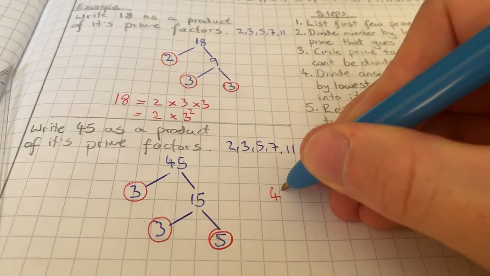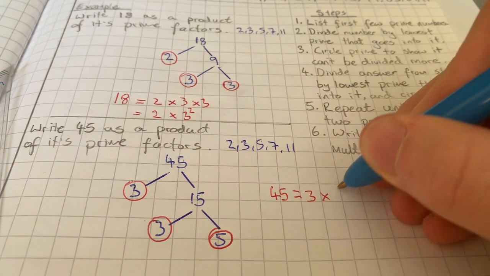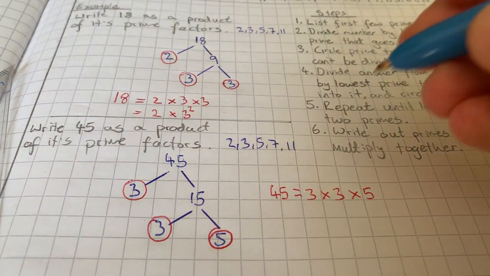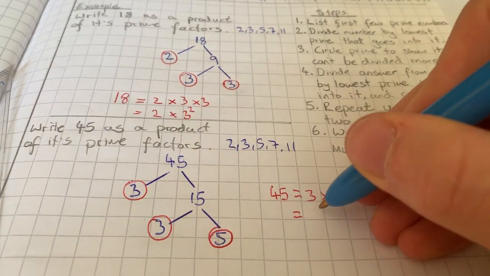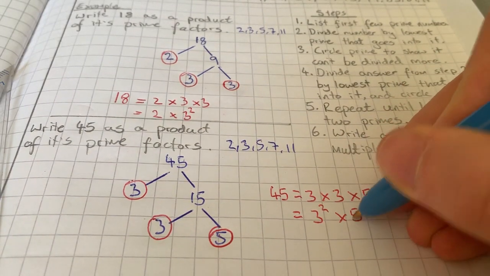So we write this out now as a product of its prime factors. So we'll do 45 equals 3 times 3 times 5. Or you could write it as index form, depending on the question, which will be 3 squared times 5.